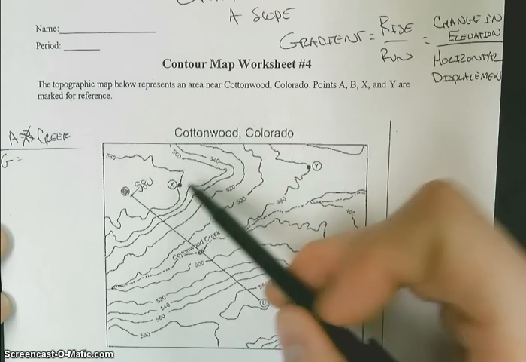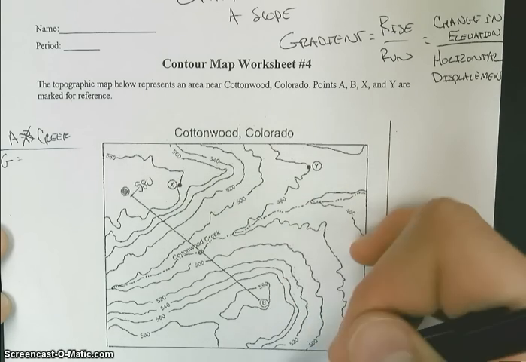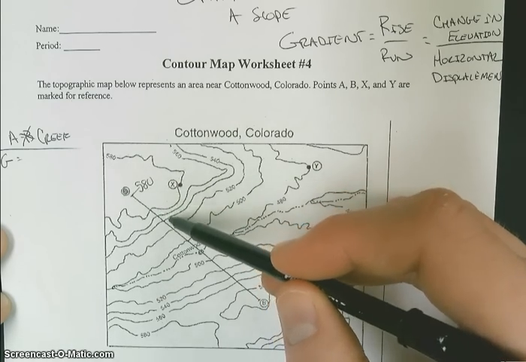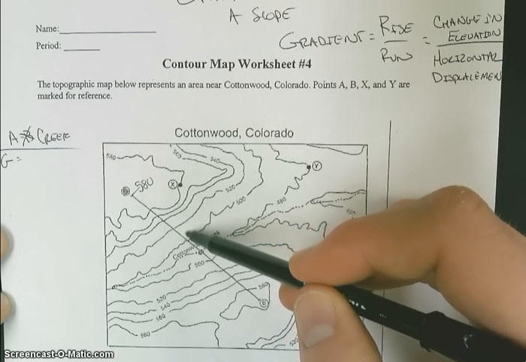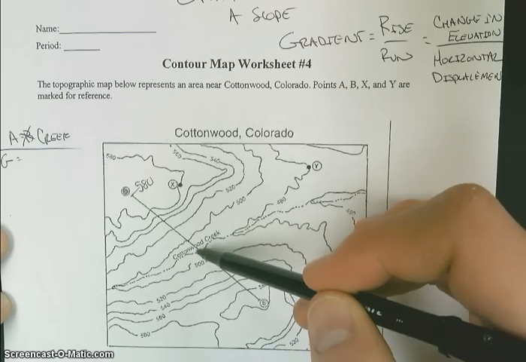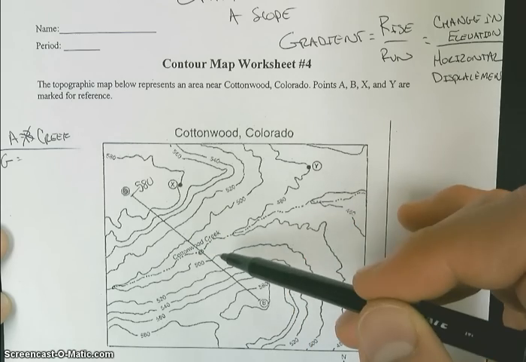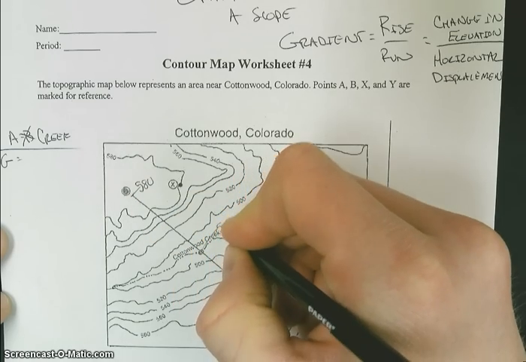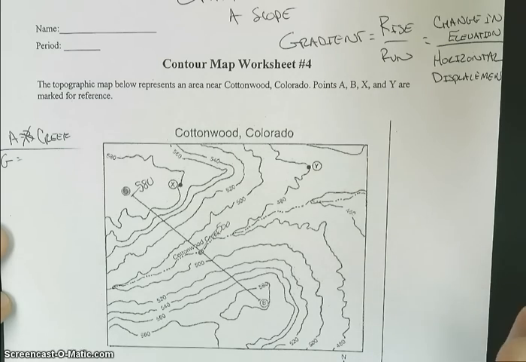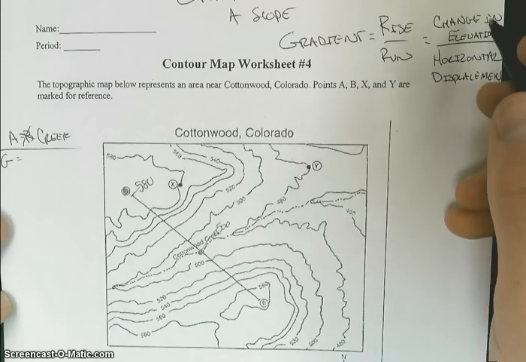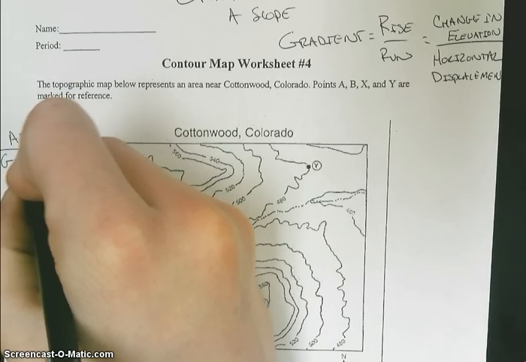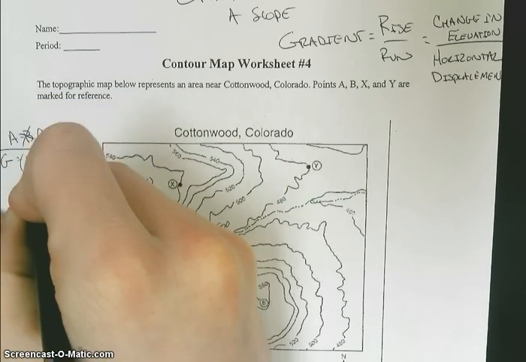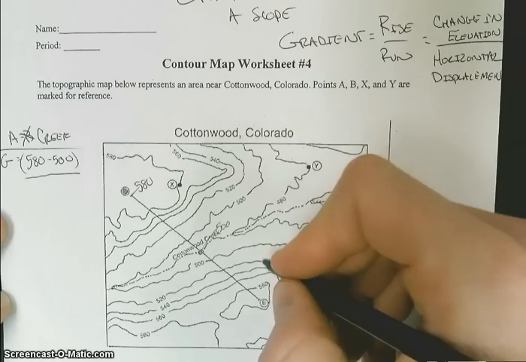Now I go down, and as it looks, contour interval is 20 meters, so I'm going down 580, 560, 540, 520, 500, and the creek bed is below that yet. Let's call the creek bed 500 though, because that's the last line we had. So my change in elevation is going to be 580 minus 500, over my horizontal distance.